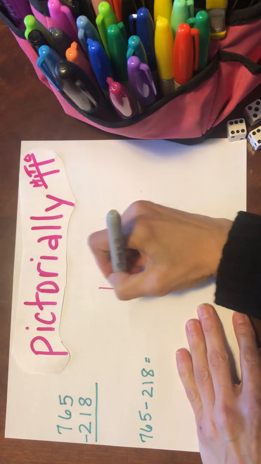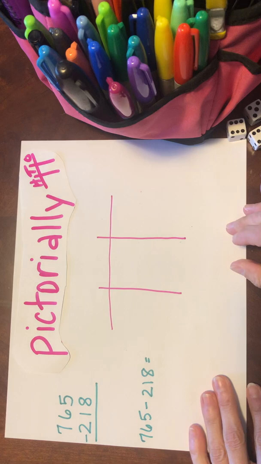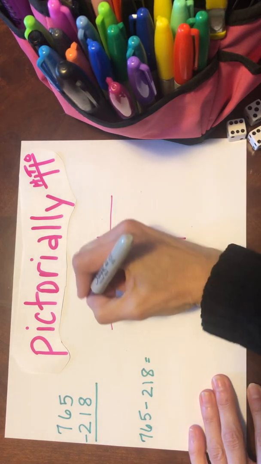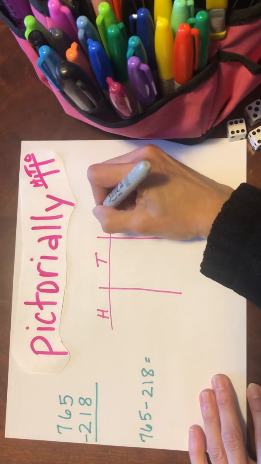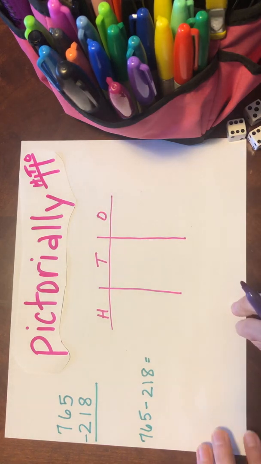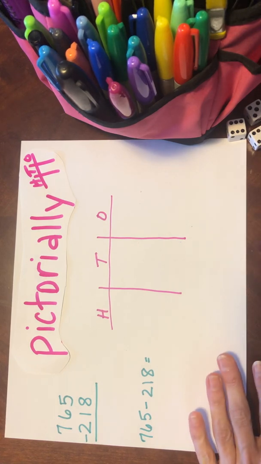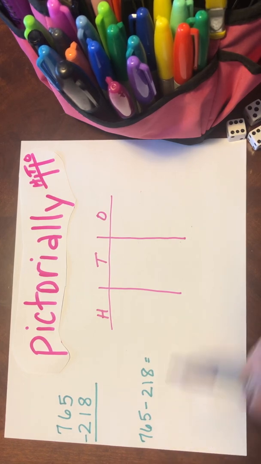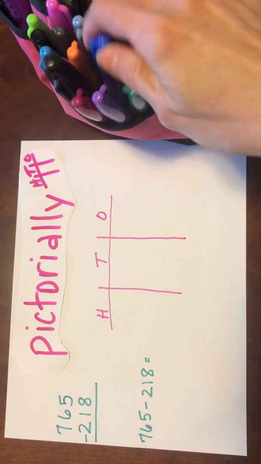Now I'm going to take those numbers and do my pictorial subtracting. The first thing I need to do is draw myself an HTO chart. An HTO chart has 3 sections: a section for our hundreds, a section for our tens, and a section for our ones. Once we have this graphic organizer set up, this HTO chart, place value chart, whatever you want to call it, we are going to take our first number and draw it pictorially into this chart.